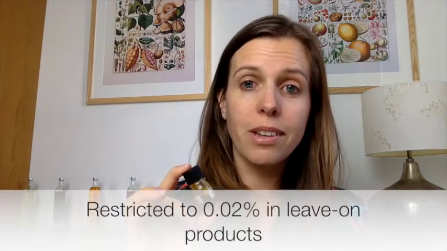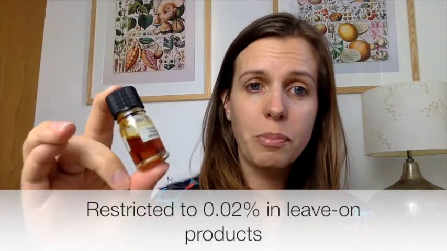So whilst it's very tempting to say I'm going to stick 1% rose oil in my product, unfortunately this isn't allowed legally in some cosmetic regulations around the world, and it also isn't a good idea from a safety perspective. So if you want rose in your product, make sure that you keep it to minuscule amounts, unfortunately. I don't like telling you this, but it's there for a reason.